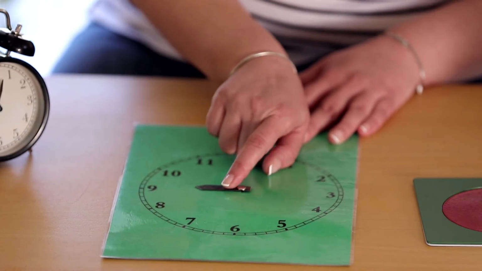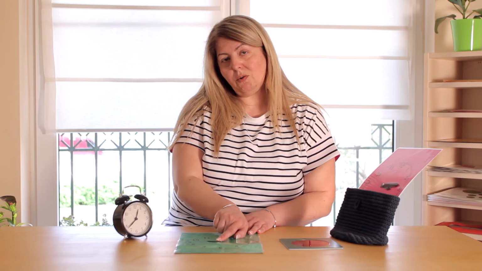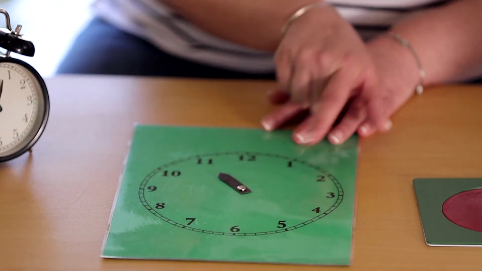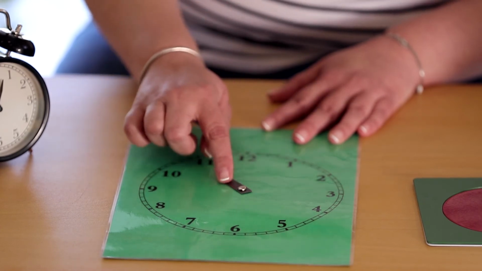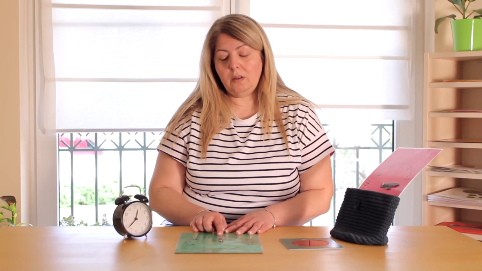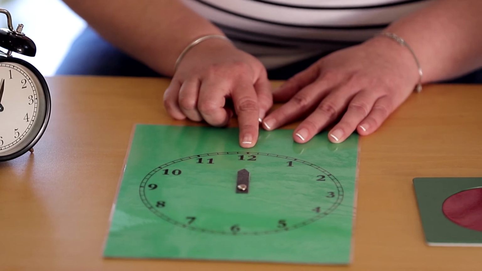Then again, it's 10, and now you are already in your bed. 11 again, and you're sleeping, and then it's 12 o'clock again. And now we can count how many hours have passed in one day. Remember that we counted twice 12 hours. The sum is 24. 24 hours a day.